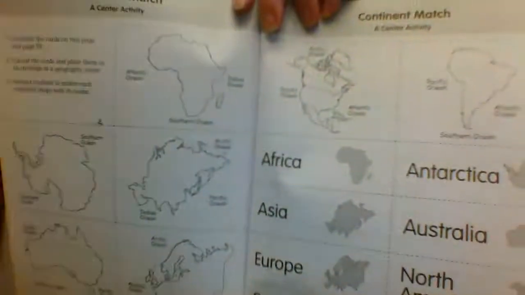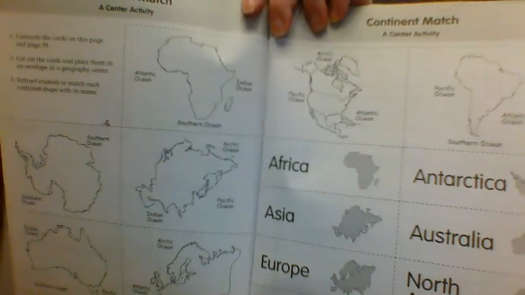I sent it in the original email as an attachment. I believe I also posted it on Facebook. If I did not, please let me know in the comments in the video and I will post it again. But here's what it looks like. The 2 pages. So you guys can cut them out at home and play whenever you want.